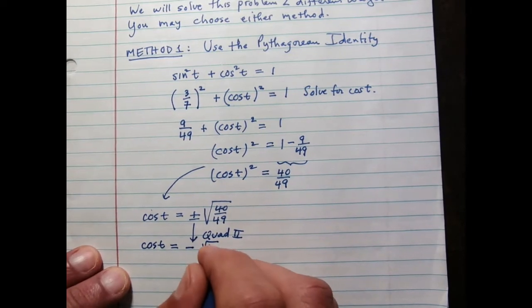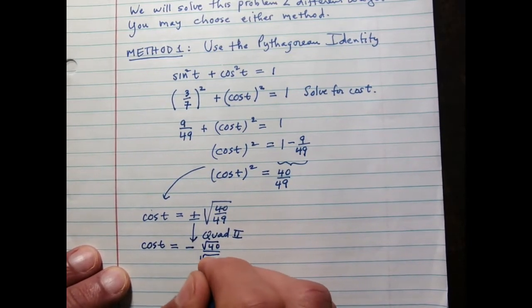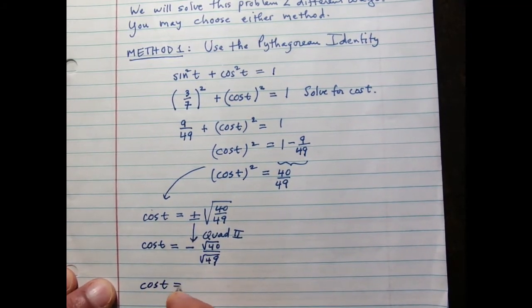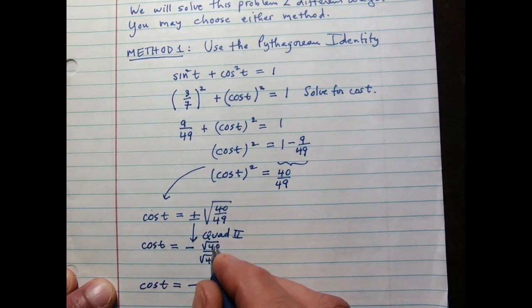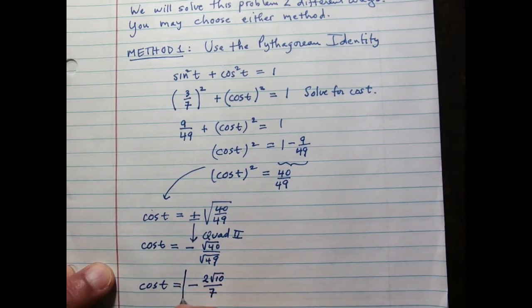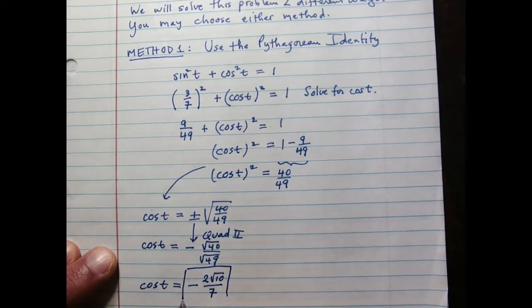And then we get square root of 40 over square root of 49. And so cosine t is equal to, don't get too worried about simplifying square roots, but I hope you can see that denominator is just 7. The numerator, I have 4 times 10 inside that square root, so I can write it as 2 times the square root of 10. And there's my exact value for cosine t.